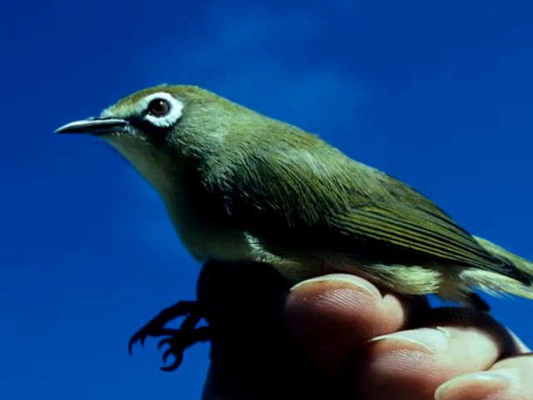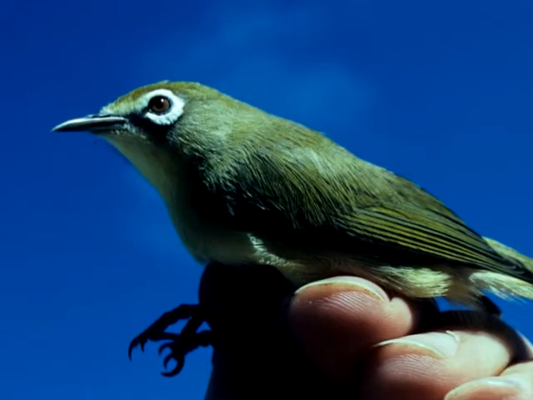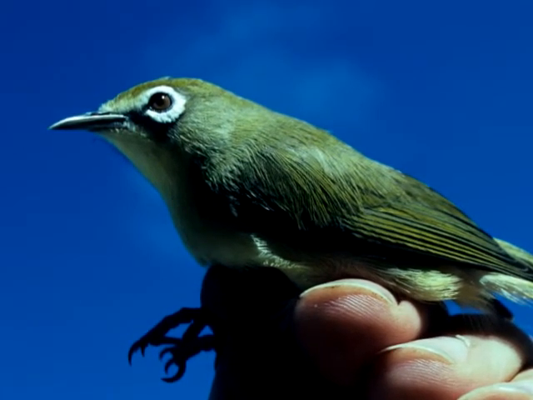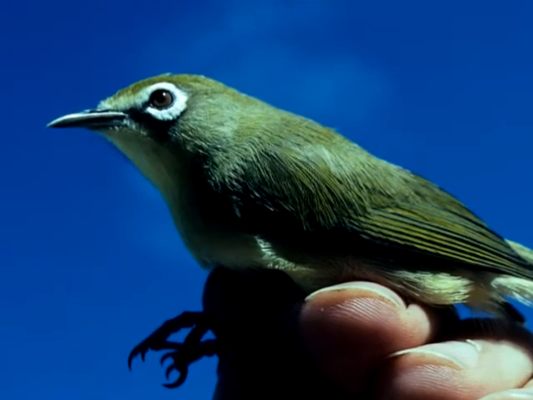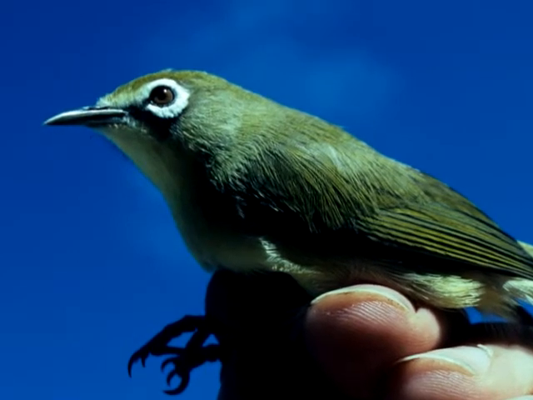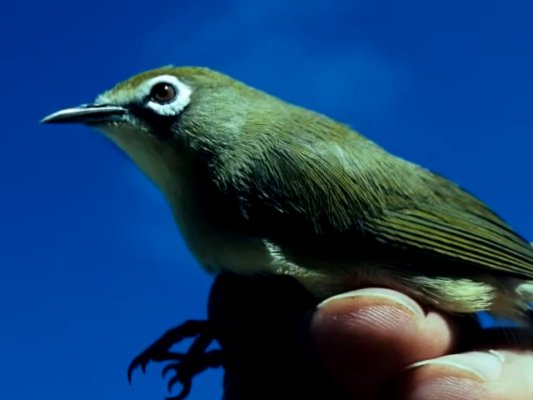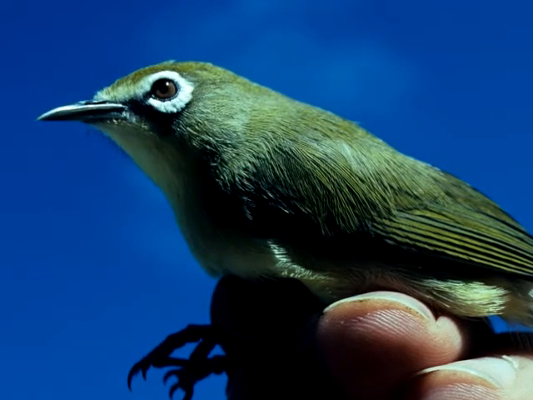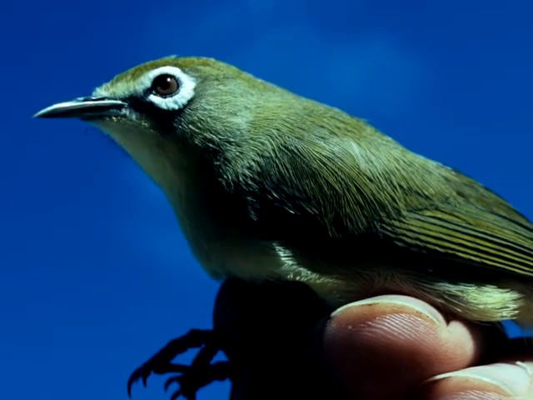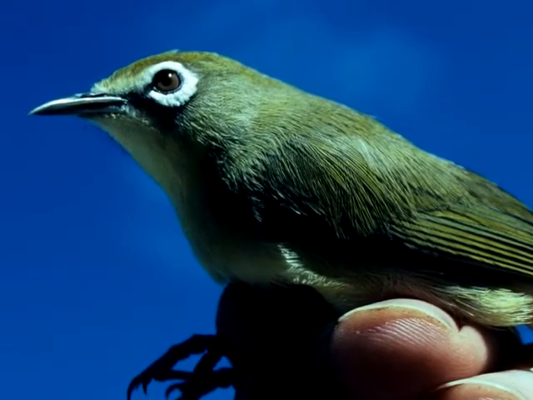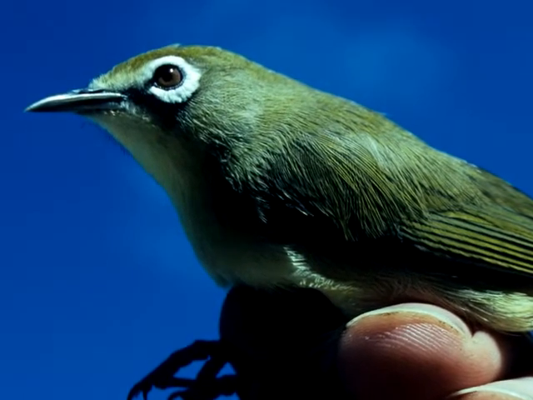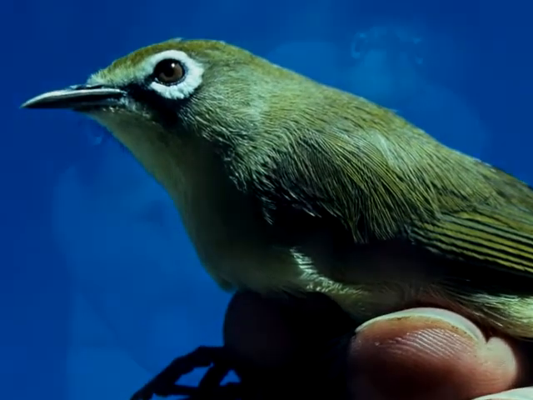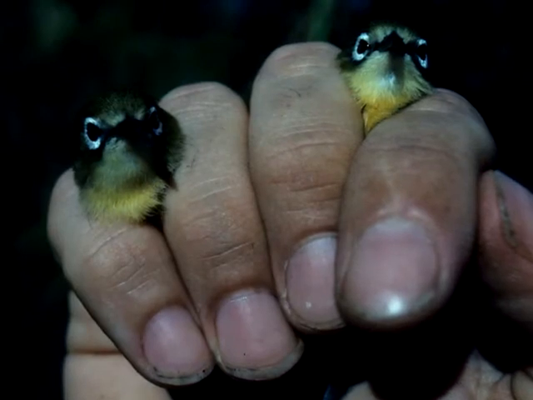So I looked at population densities using several different techniques, including Jolly-Sieber and some other methods too that we'll talk more about later. But anyway, in order to do Jolly-Sieber, I had to capture and recapture individuals. And that's what you see going on in this picture here.